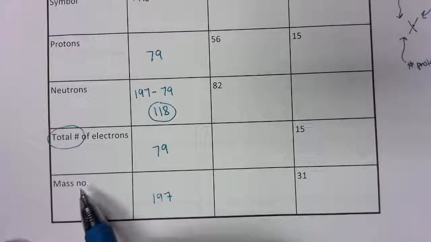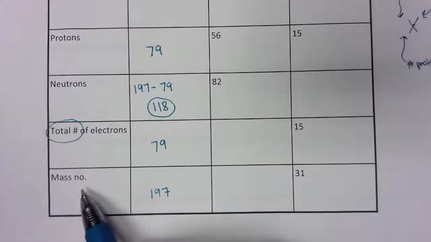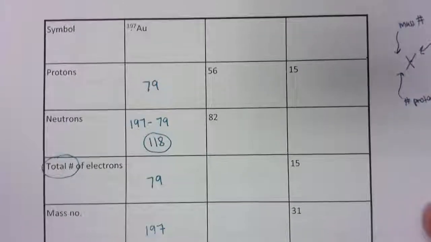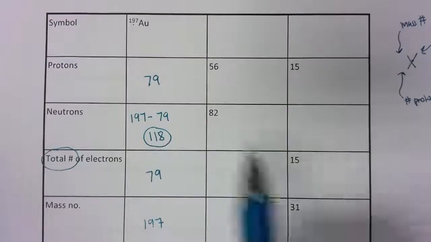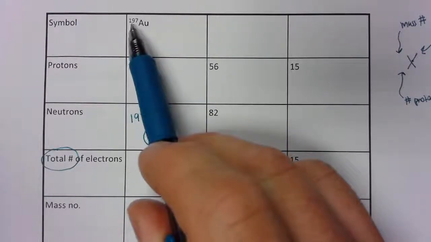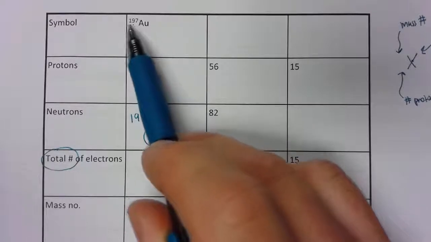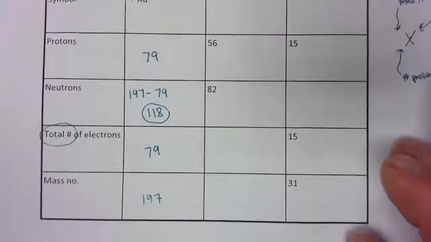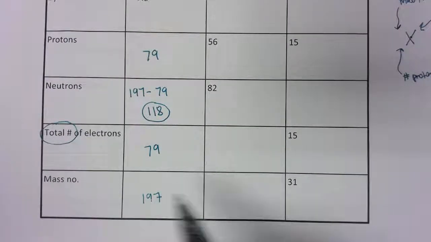I want to make clear that you don't find the mass number by looking at the periodic table. The periodic table gives you the average mass for all of the isotopes of that element. Here I have one specific isotope, gold-197, so I need to attach a mass number for gold that is specific to that isotope, and that of course is the number 197.